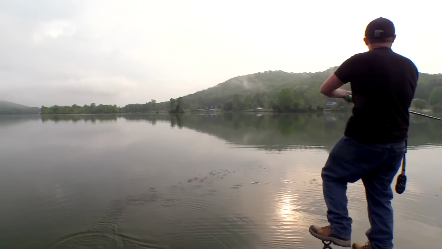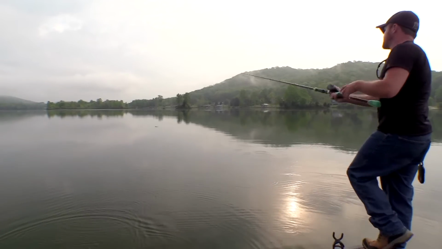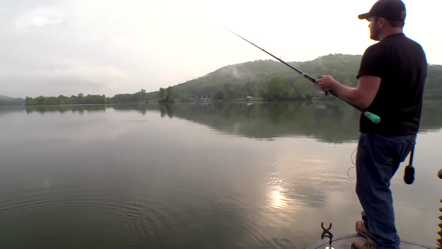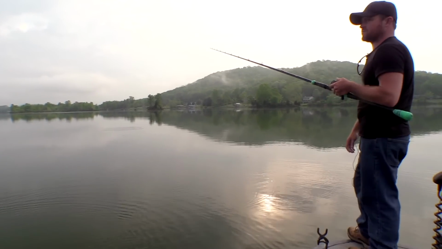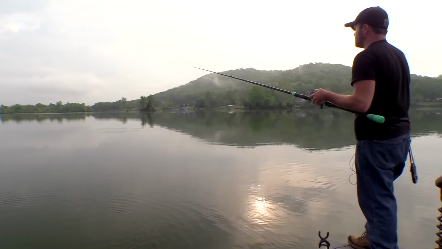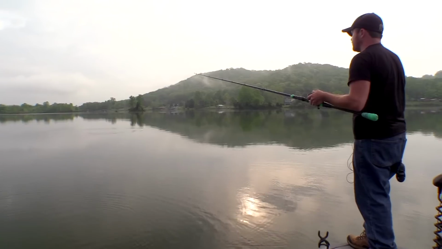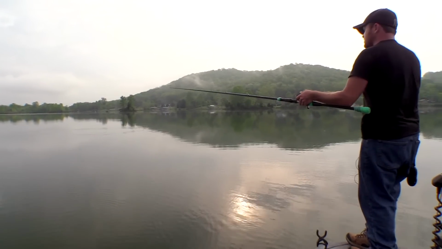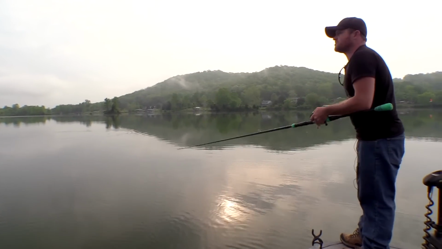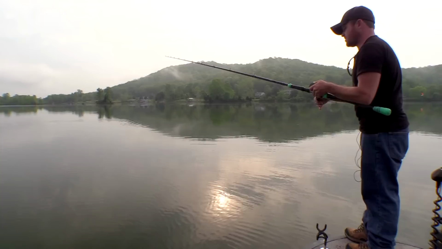Because we've covered some good depths with some good presentations fairly efficiently on a structure that I know holds fish, I will not be surprised one bit if we don't come back and get one today off the spot, or two or three. It has happened. Fish don't seem to be super active right now.